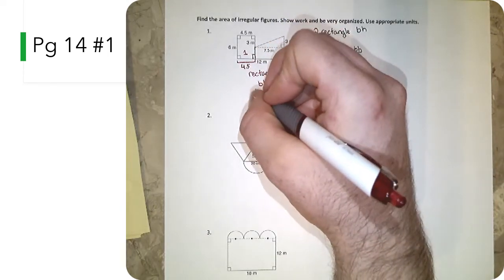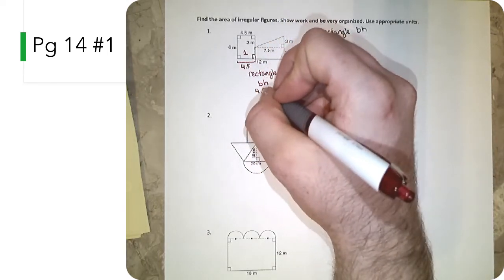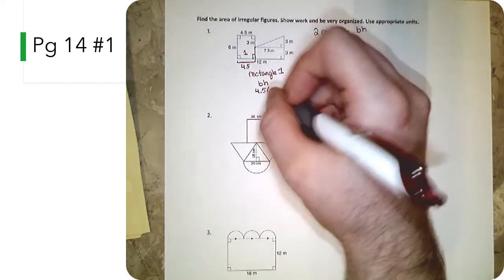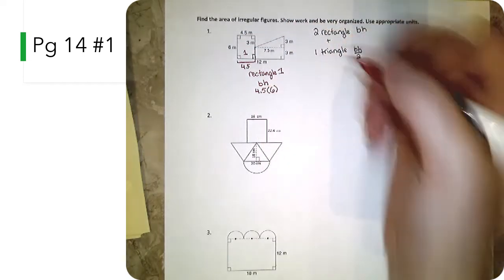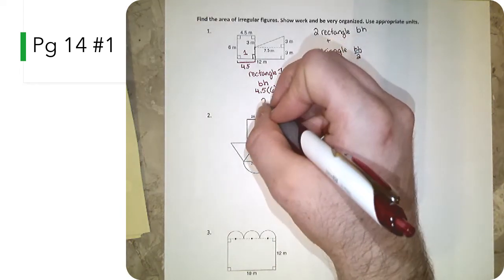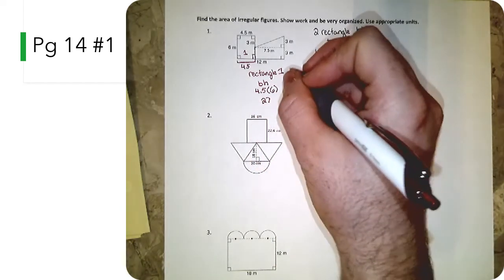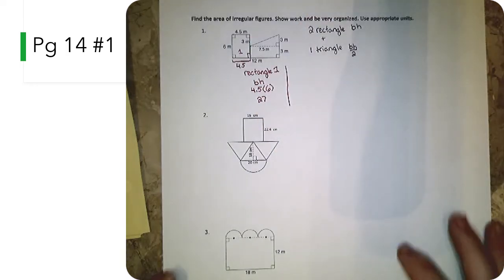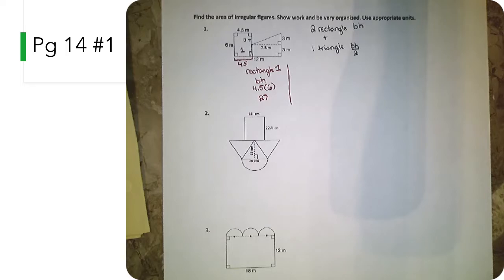So 4.5 times our height, which would be 6. And 4.5 times 6 is 27. So the area of this rectangle would be 27.